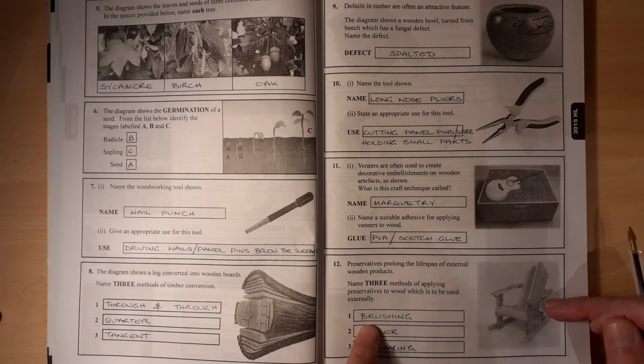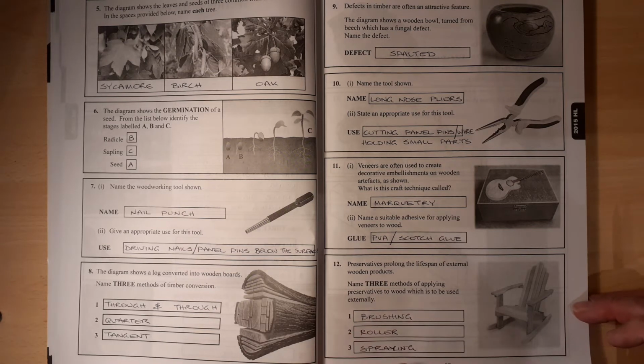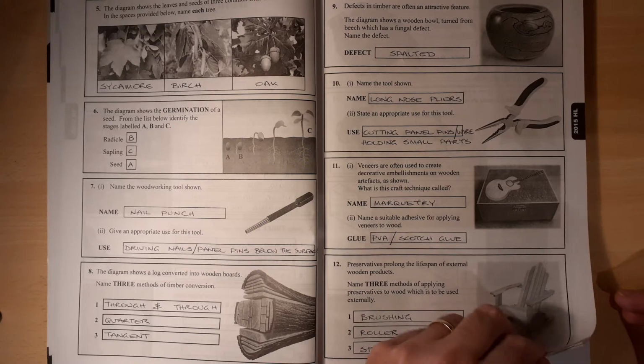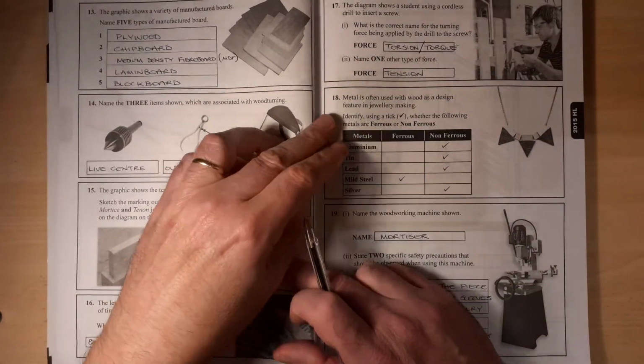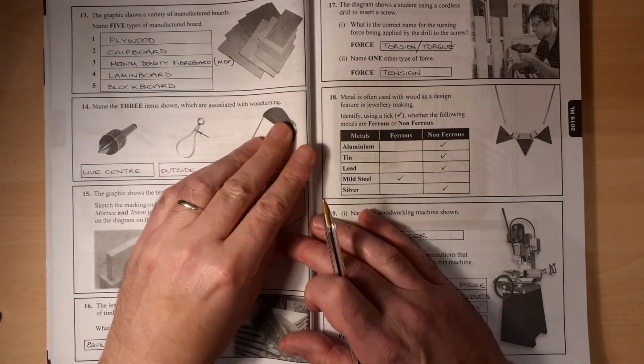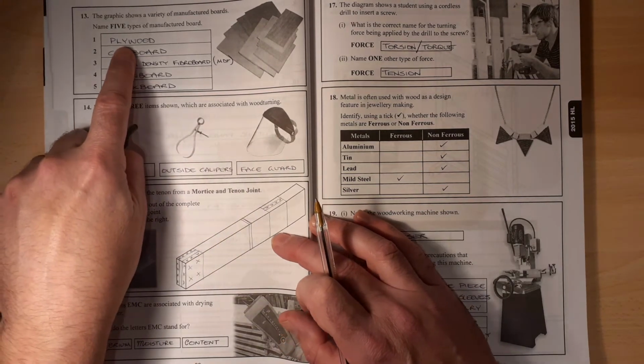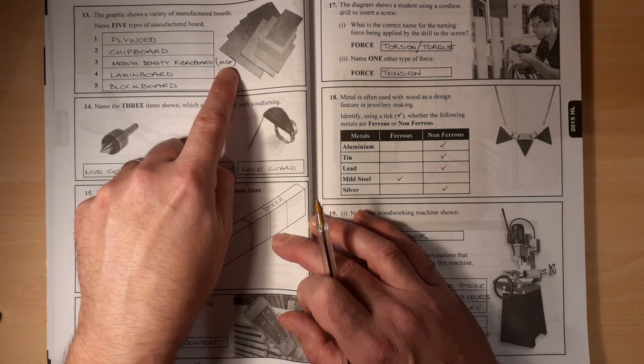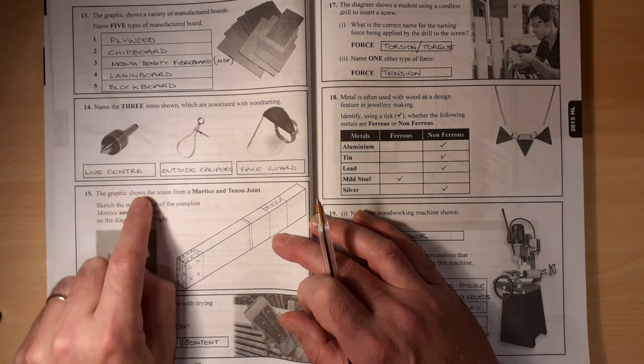3 different ways of applying a preservative. It could be brushed onto the wood, it could be put on using a roller, or it could be put on using a spraying gun. In question 13, you're asked to name 5 different types of manufactured board. One example is plywood, chipboard, medium density fiberboard, or MDF for short, laminboard and blockboard.